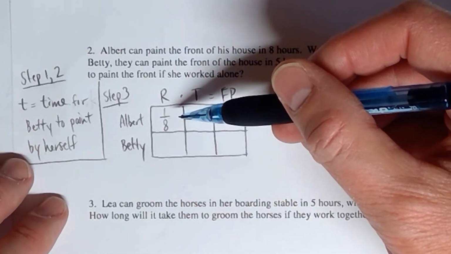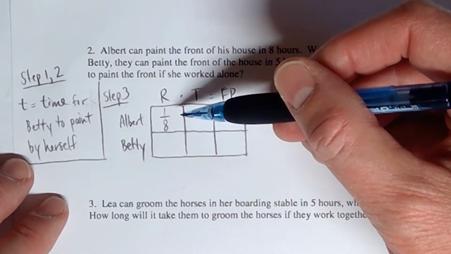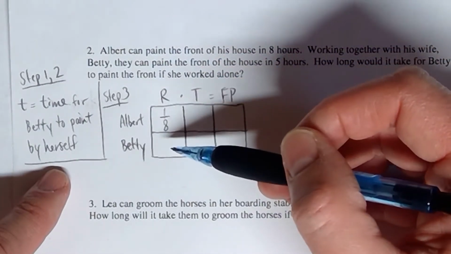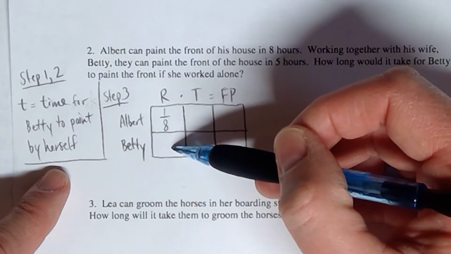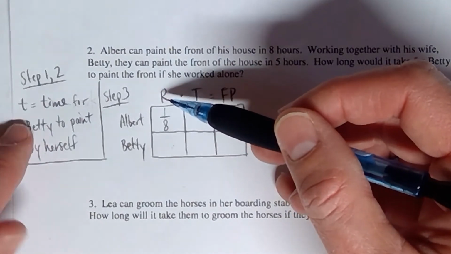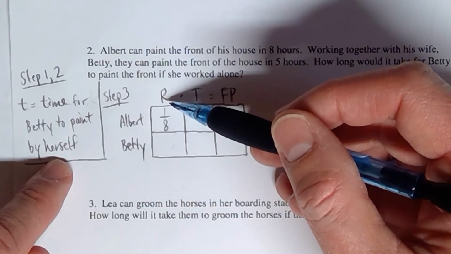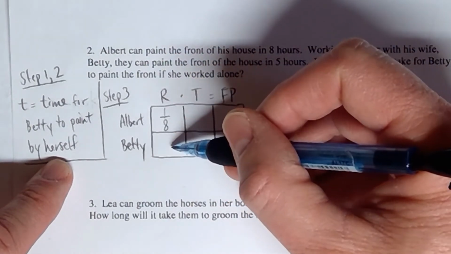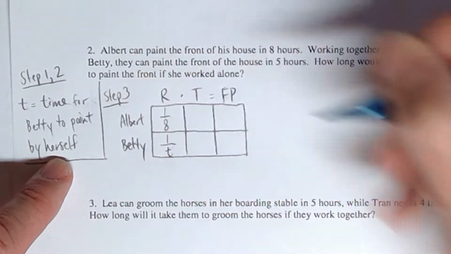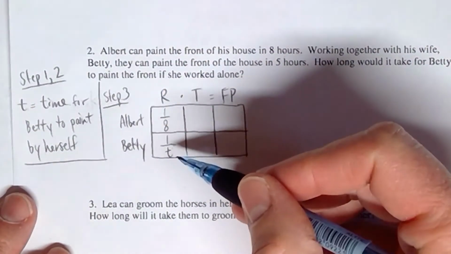Now, here's where people a lot of times get tripped up. Listen carefully here. A lot of people think, oh, hey, time for Betty working by herself, that goes here, and so I just put T here, right? No. Remember, the R box is always 1 divided by the alone time. So if the variable represents the alone time for Betty, we don't put T in here, but we put 1 divided by T. Remember, the alone time goes on the bottom.